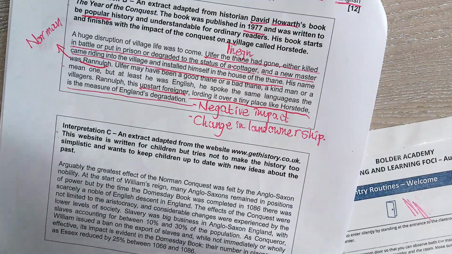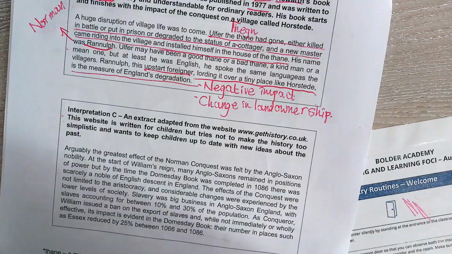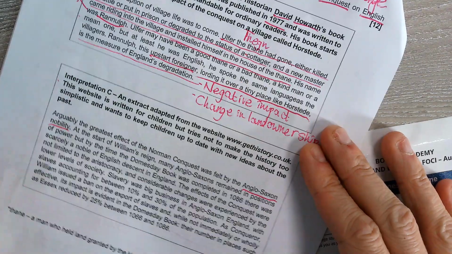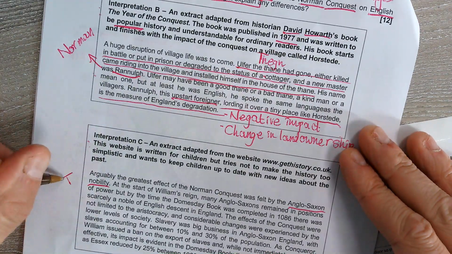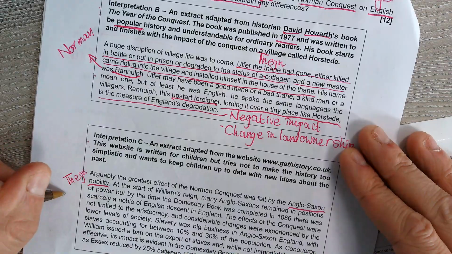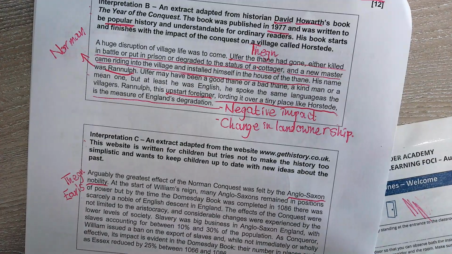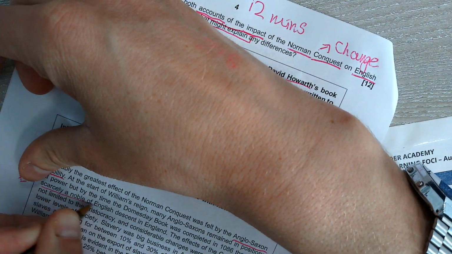Arguably, the greatest effect of the Norman Conquest was felt by the Anglo-Saxon nobility. So the biggest impact was on Anglo-Saxon nobility. Now, that's like important Anglo-Saxons. So we're thinking here thanes or earls, okay? The most powerful people in society. At the start of William's reign, many Anglo-Saxons remained in positions of power. But by the time the Domesday Book was completed in 1086, there was scarcely a noble of English descent in England. That's interesting. So it's talking about land ownership again, isn't it? Scarcely a noble of English descent in England.